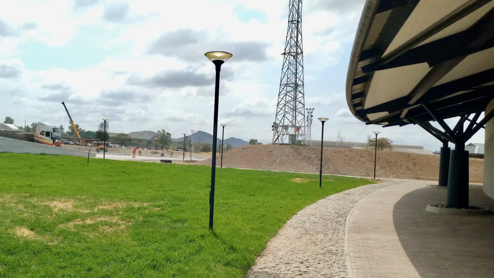So we're going to start off talking about security lighting. Most people, when they think security lighting, just think floodlights. But floodlights are not your only option available. You can get decorative pole top security lighting, and this comes in different colors, different shapes and different forms of brightness, depending on where you want to put it.